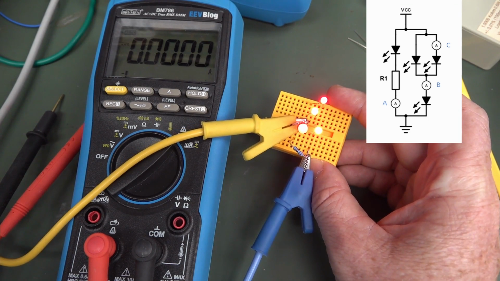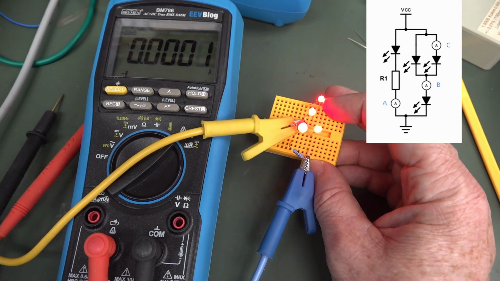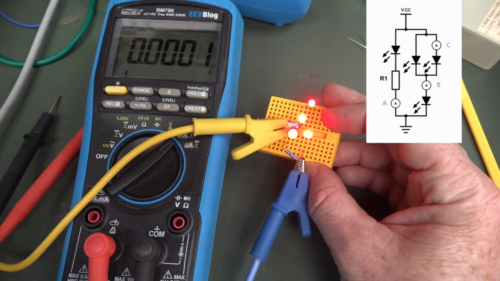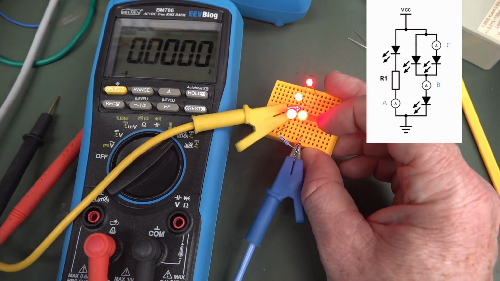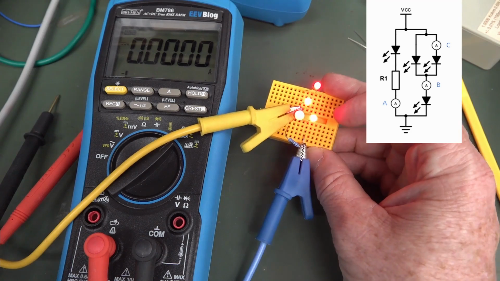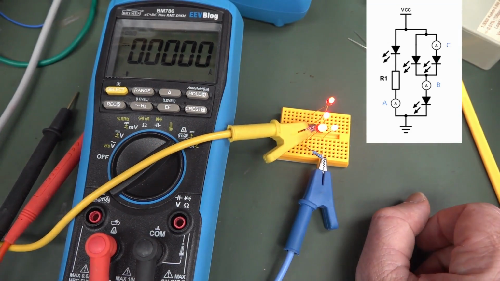So there's no need to run LEDs at 20 milliamps. You could easily halve your current there. And if anything, those 2 actually look a bit brighter than that one. Oh, no, it's just because I wasn't looking straight on. But anyway, that's just a function of our eyes, really.